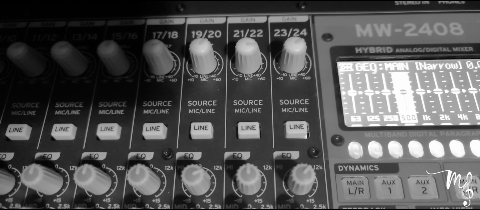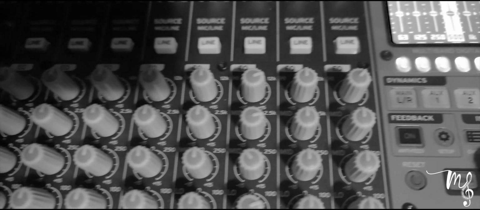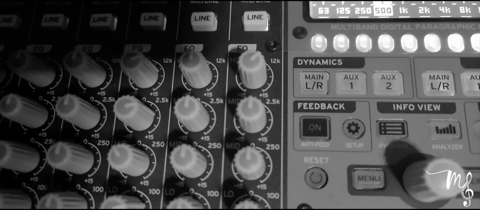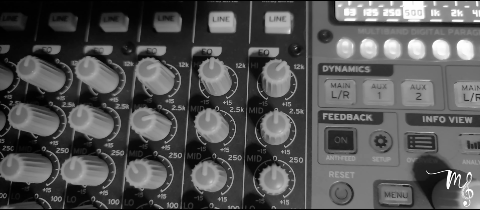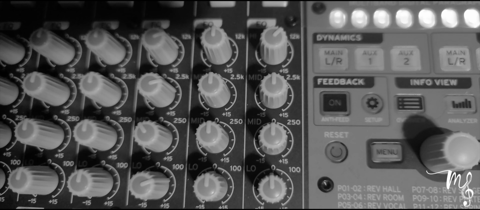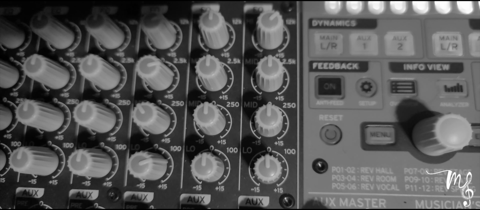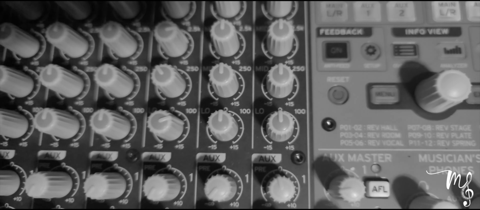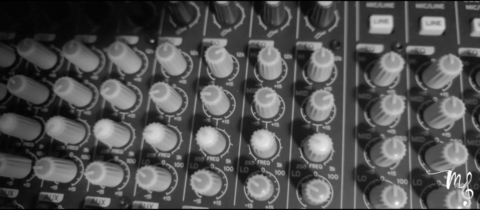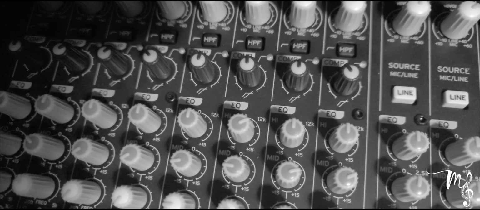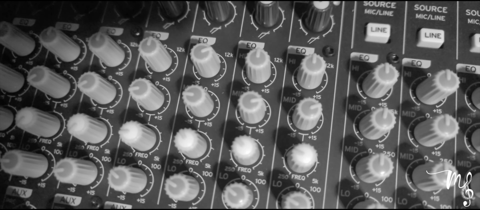And the big difference to me between these is the fact that the EQ points on the stereo side are set. They're predetermined, so you can't change them. The high is at 12K. You have a high mid at 2.5K, and you have a low mid at 250, and then a low at 100. Whereas on the mono side of the console, the high is set at 12, but you have a sweepable mid.